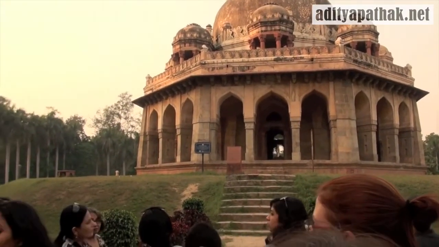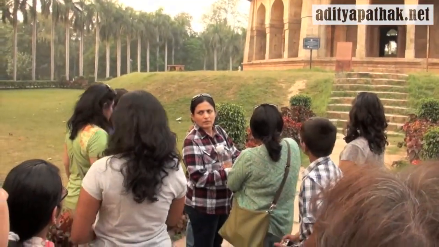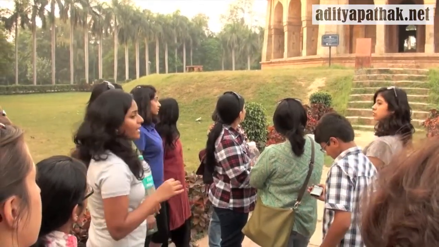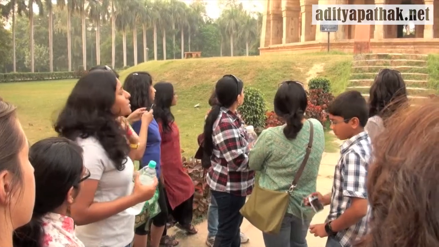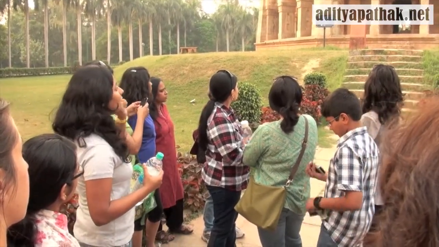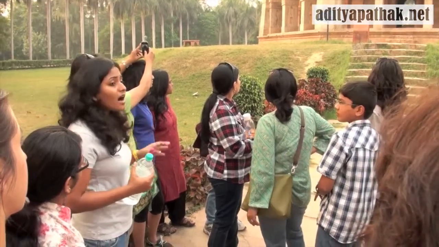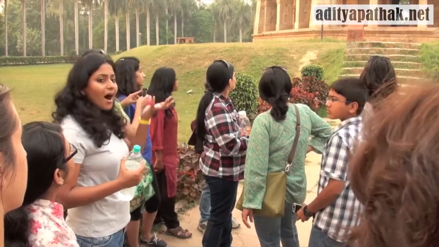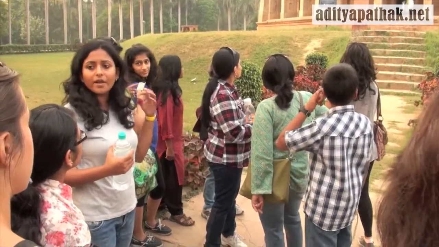The main material used to construct the structure is grey quartzite stone, which was locally mined in Delhi. They didn't import it from any other place. It was locally available in Delhi. The reason we see the structure not very intricately carved and designed is the hardness of the stone. The stone is very hard to carve and to design.